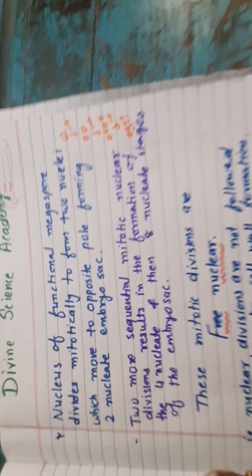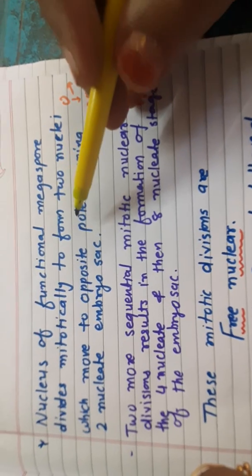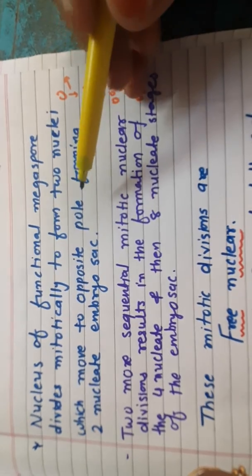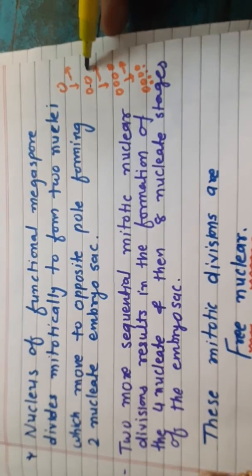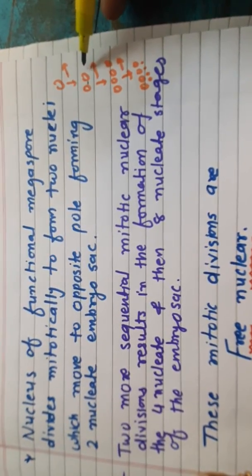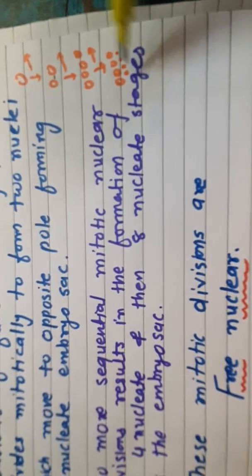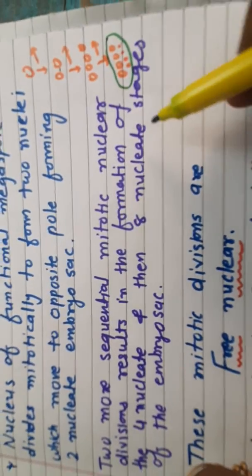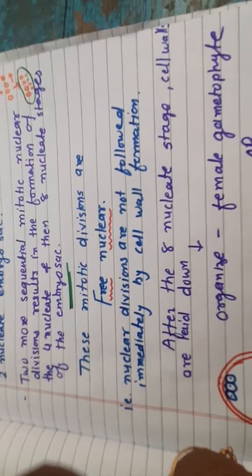Now, actually how is this embryo sac formed? We have already seen that in the nucellus, the functional megaspore divides mitotically to form 2 nuclei. So due to the first division, 2 nuclei are formed. This is the 2 nucleate embryo sac, which again divides to give the 4 nucleate stage, and again divides to form 8 nuclei. And this 8 nuclear stage forms the embryo sac. So what is different here in the formation of 8 cells?